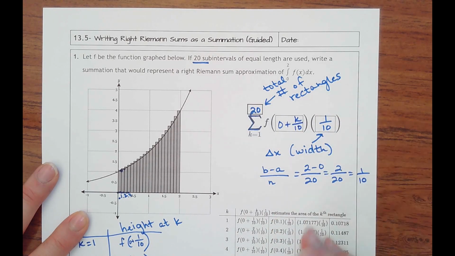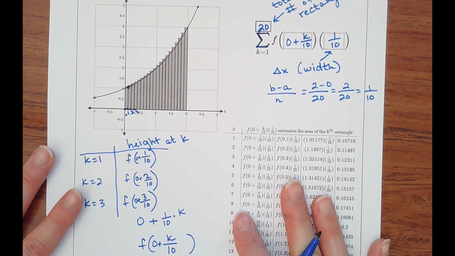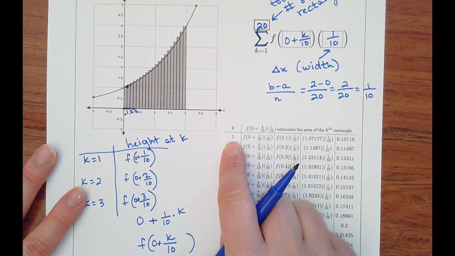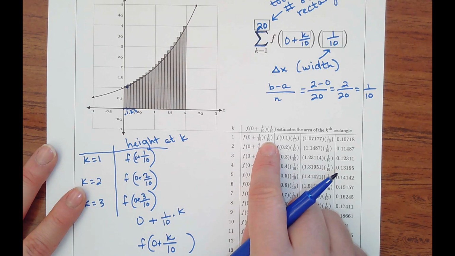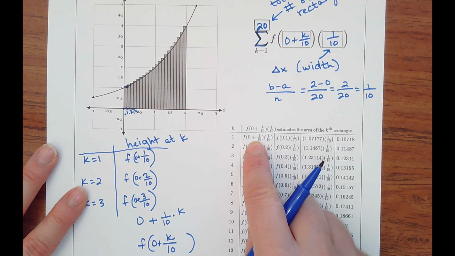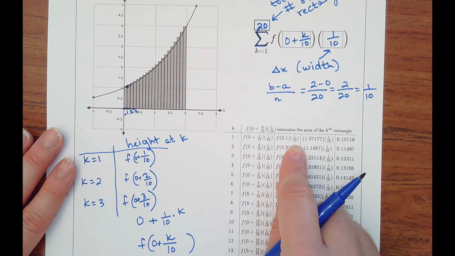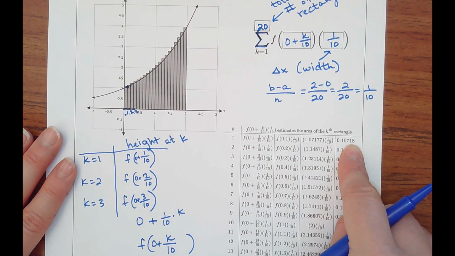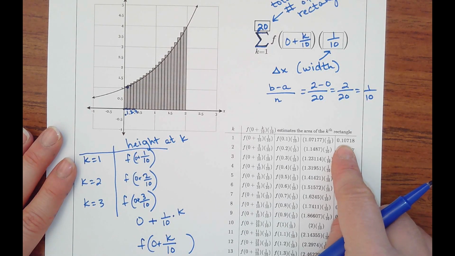And then this is part of the answer that I wanted to show you. They're literally showing that for rectangle number 1, to get the area, you've got to have your 1/10, which is the width, which we've got right here. And then the height there would be at 0 plus a 10th, which is a 10th. So it's f of a 10th times a 10th. And we don't know the function, but apparently they do. They're plugging it in and getting the area.